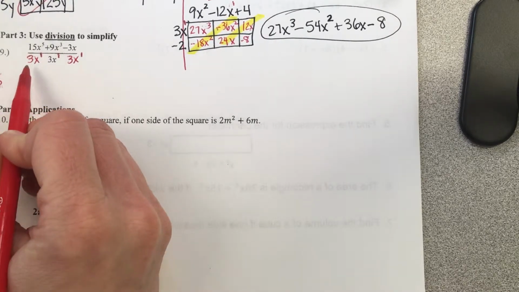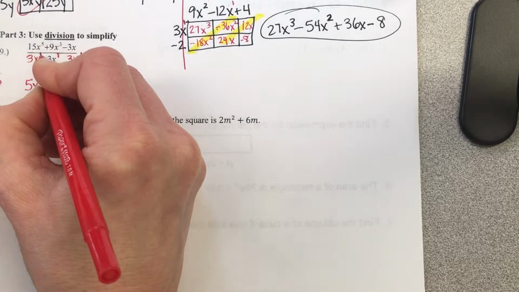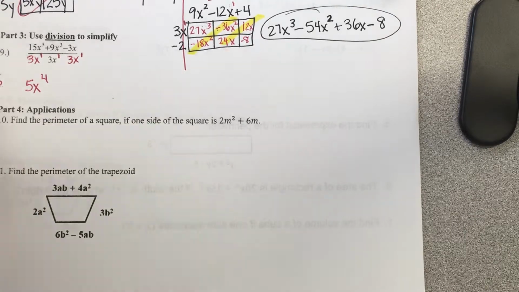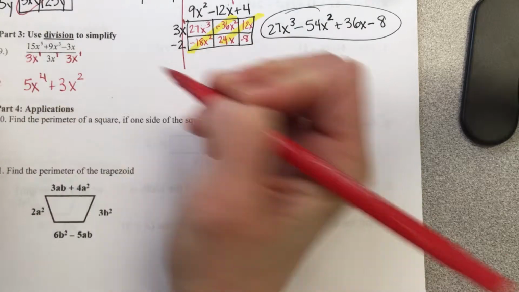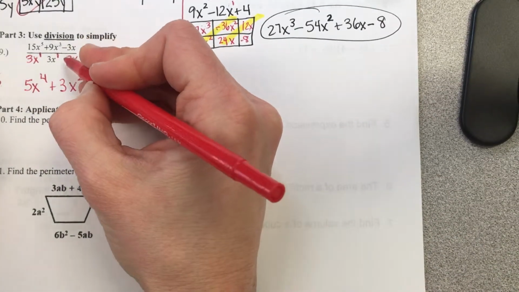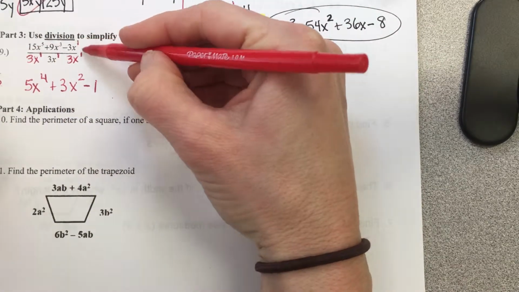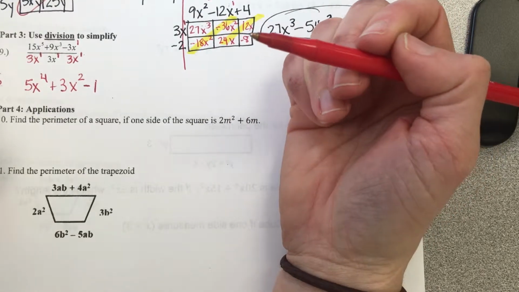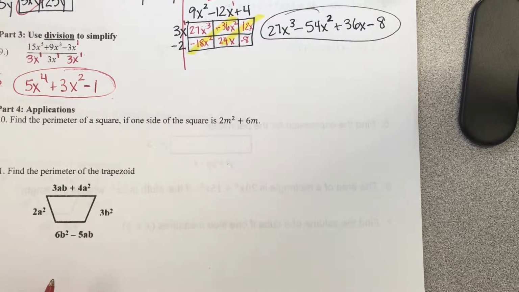So 15 divided by 3, 5, and I'm subtracting the 5 and the 1. You subtract the exponents. 5 minus 1 is 4. Okay. 9 divided by 3, x to the second. -3 divided by 3, -1. 1 minus 1 is 0, so you wouldn't write that part of it. You wouldn't write x to the 0. Okay. So this is your answer. Okay, that is your answer.